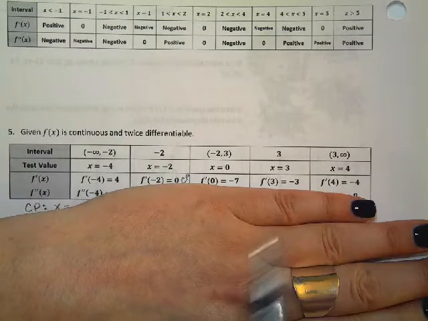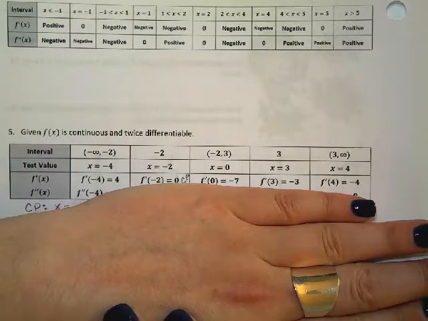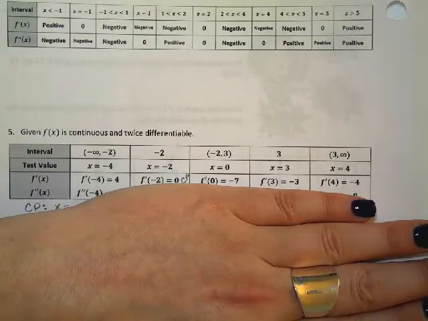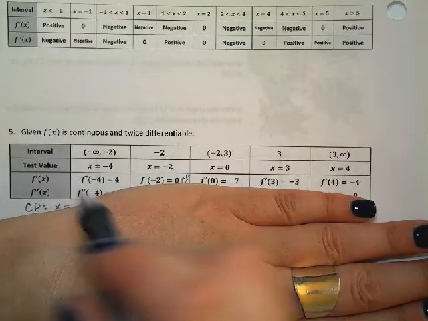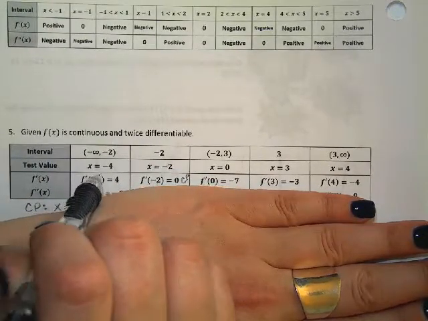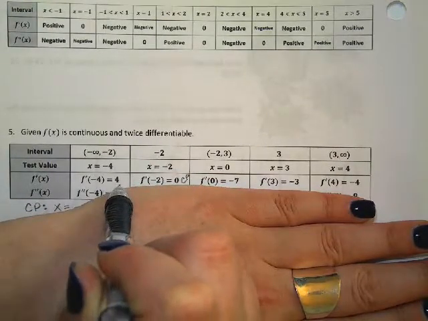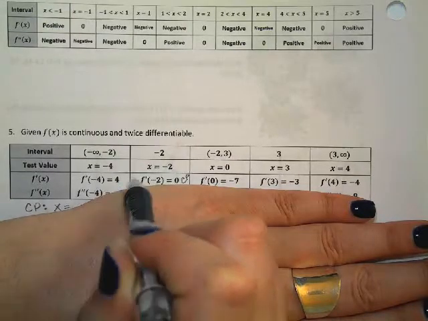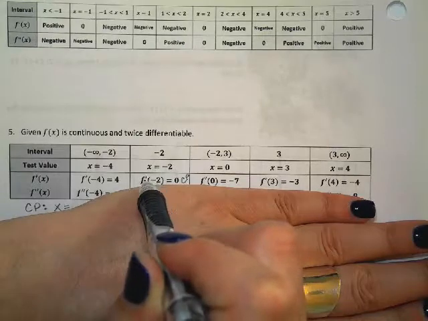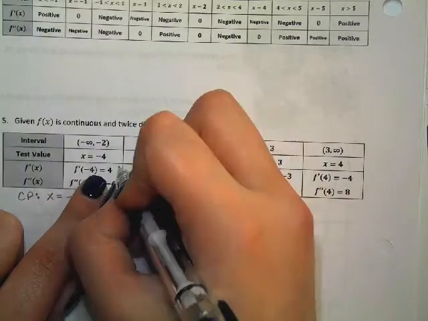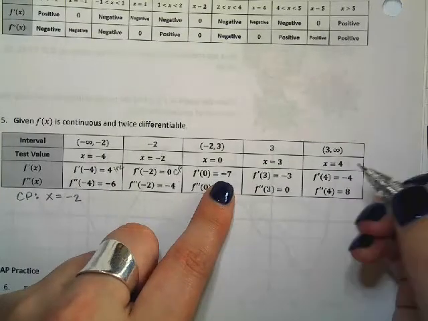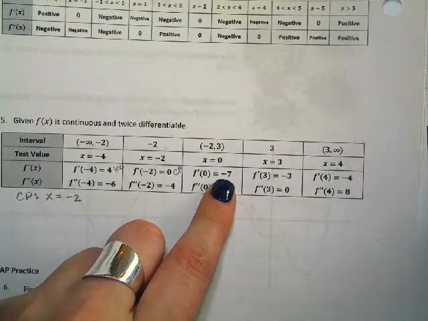What else do we look for in the first derivative? We draw the sign chart. We plug in values, we see where it's negative, we see where it's positive. They didn't say negative or positive, but they did give us the actual outputs. So if we have an output of 4, that's a positive output, what does that mean? Increasing. So I'm going to put increasing right next to this. They gave us a negative value of 7.